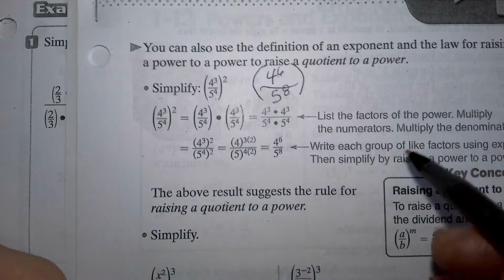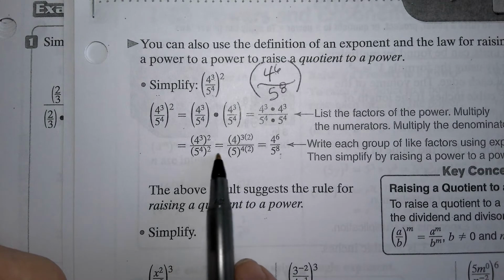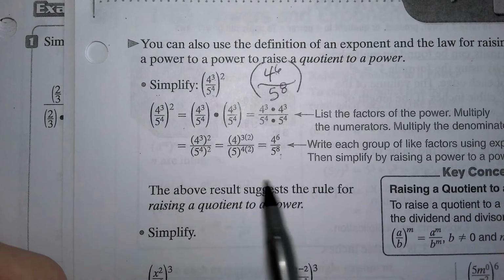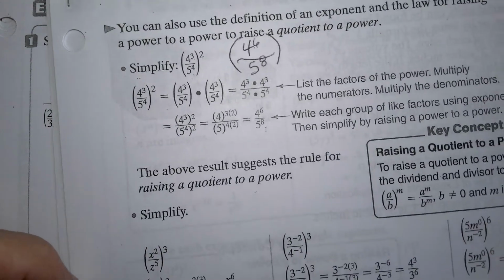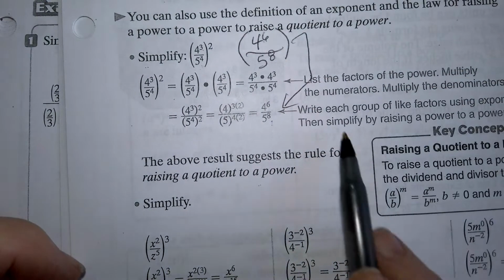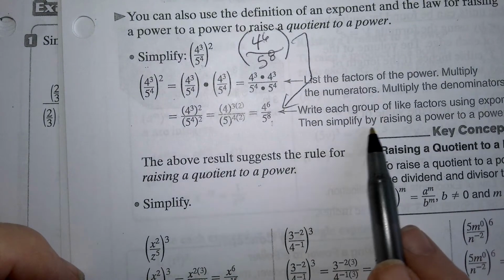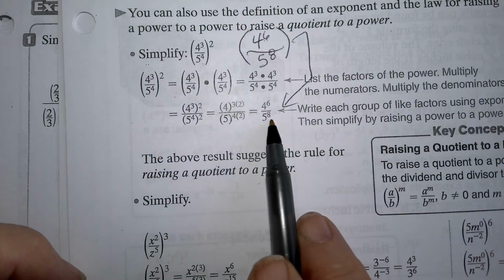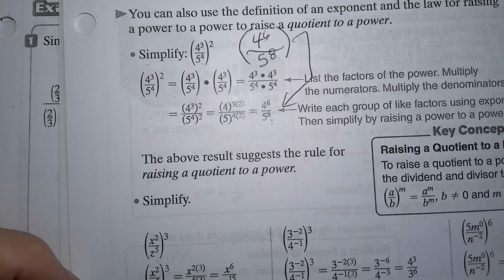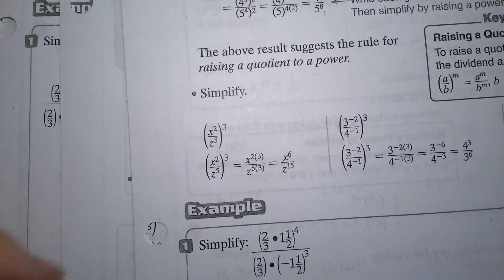Did I do that right? Oh, that's it. I don't know why they're doing all this. They're just showing you each and every single little step, which I should have done. But anyway, that is it. Write each group of like factors using exponents, then simplify by raising it. I am not going to simplify that. There is no way. So let's look at this one again.